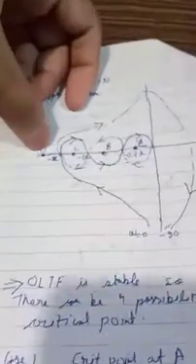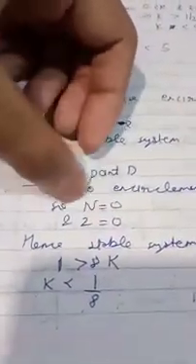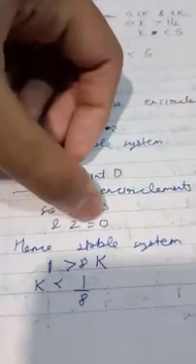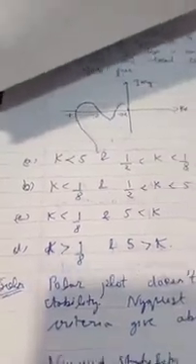Now let us check for point D. If critical point lies at point D, then we can clearly see that point D has no encirclement. So n is equal to 0 for point D. So if critical point is at point D, there are no encirclements. So the value of n is 0 and the value of z is 0. Hence this is the stable system. And we can say that 1 is greater than 8k, because this is 8k, and if this is the critical point, then 1 is greater than 8k. So k is less than 1 by 8. This is also given in option B. So option B is correct answer.